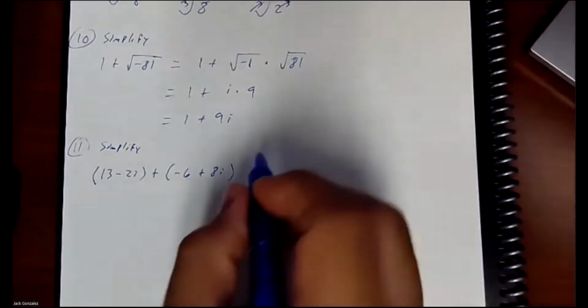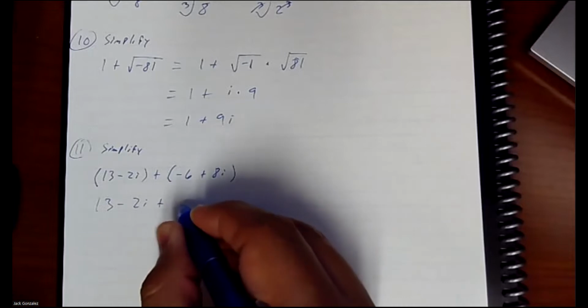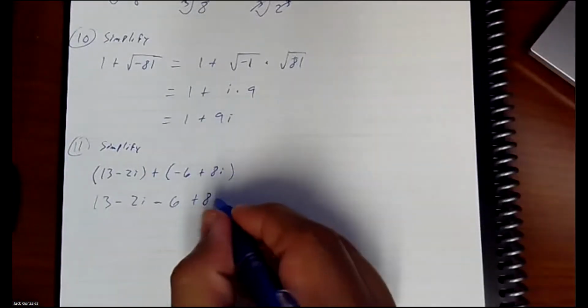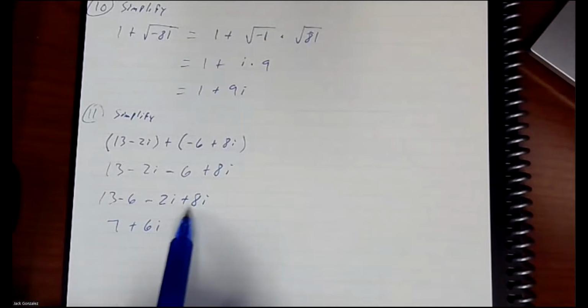All right, 11. You're basically just adding these two terms together, nothing else. These parentheses don't do anything. They just group the like terms together. So plus and negative is the same as minus. Plus 8i. That'll be 13 minus 6 minus 2i plus 8i. 13 minus 6 can be 7 plus 6i. Combine the constants and combine your complex parts.